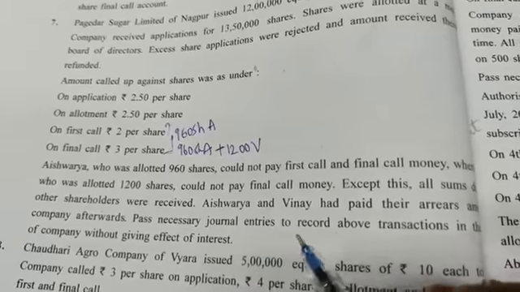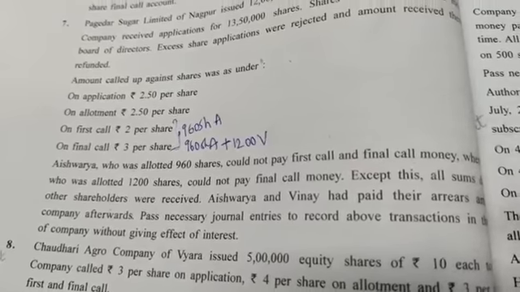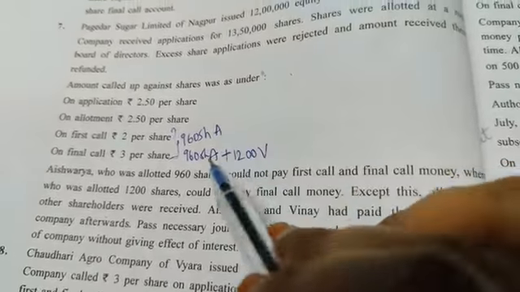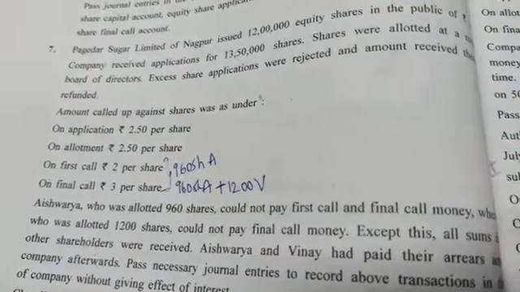Pass necessary journal entries to record these transactions in the company without giving the effect of interest. Here you are not supposed to calculate the interest for late payment. So that point you have to ignore. So now we will start the journal entries.